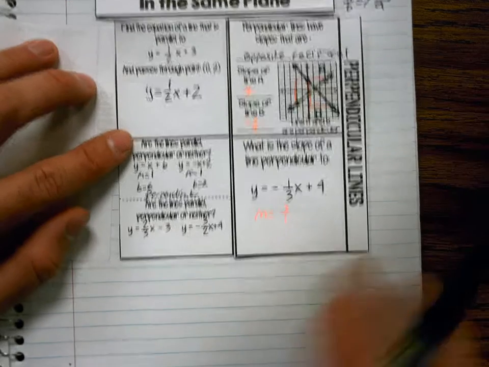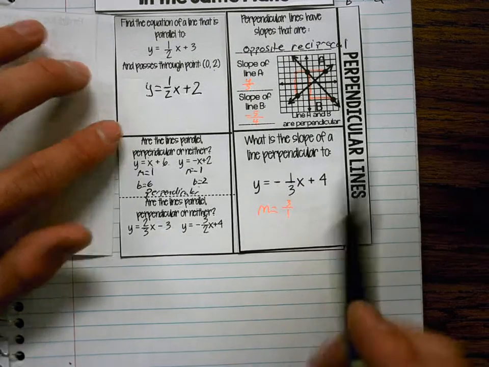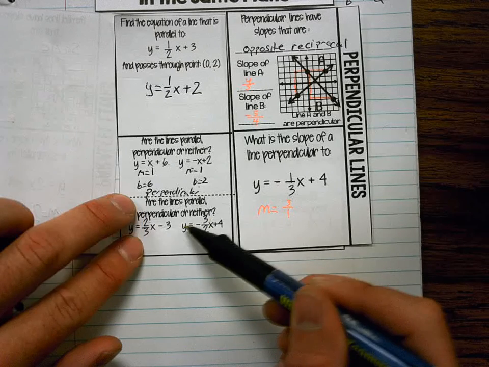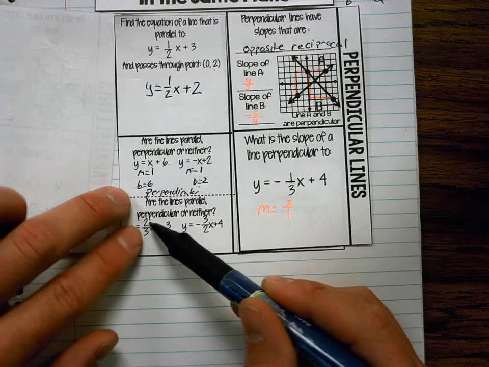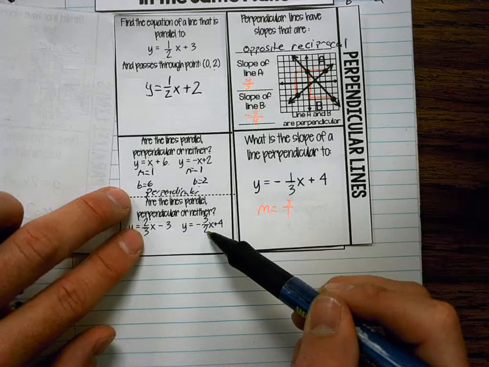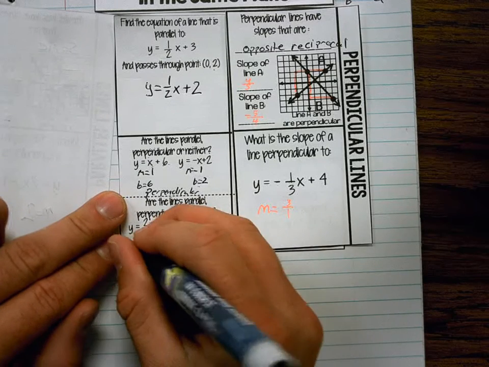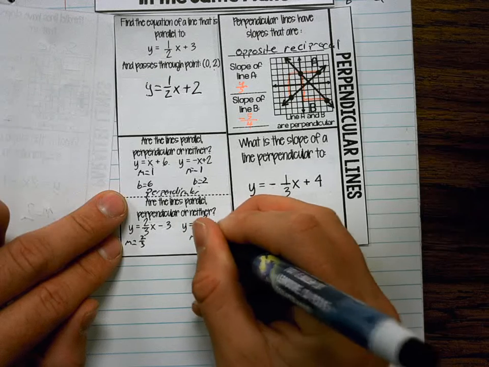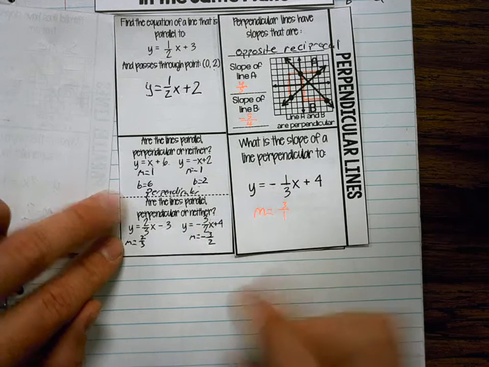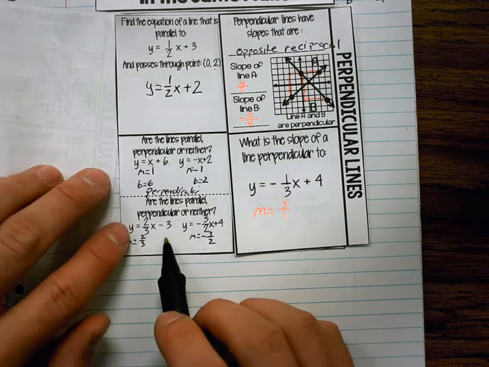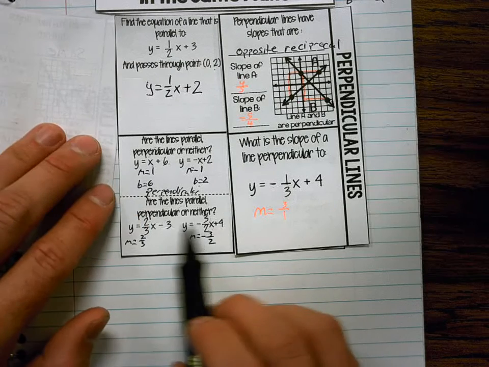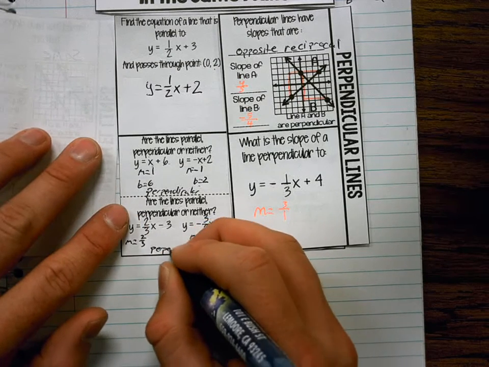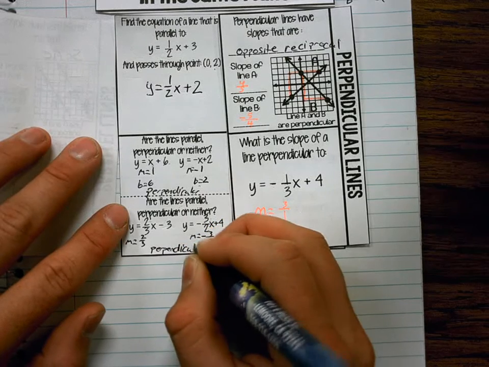Okay, are the lines parallel or perpendicular or neither? Okay, so I can see that the slopes flip, correct? Yes. So it goes from 2 over 3 to 3 over 2. So I'm going to write that in. M equals 2 over 3. M equals -3 over 2. And they're opposites. The y-intercepts are different. That makes these perpendicular.